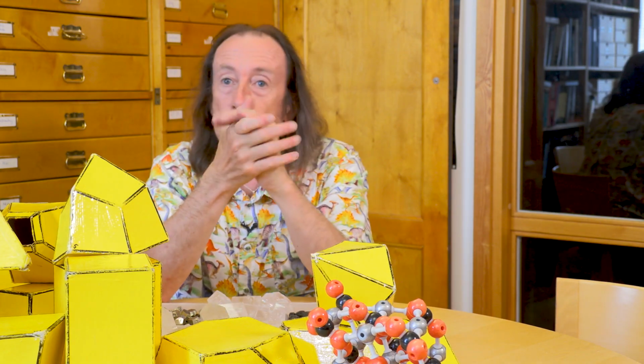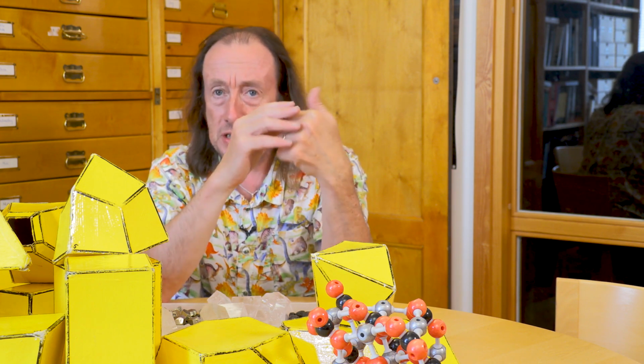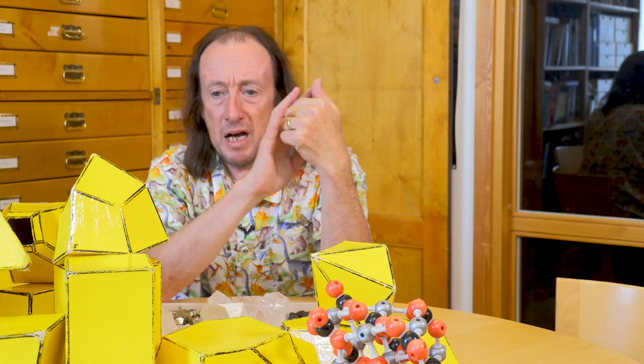So we use crystal symmetry to help us identify different minerals. We have the following crystal systems. From the least symmetry, triclinic, just a center of symmetry. Monoclinic, one twofold rotational axis and a mirror plane. Orthorhombic has three twofold rotational axes.